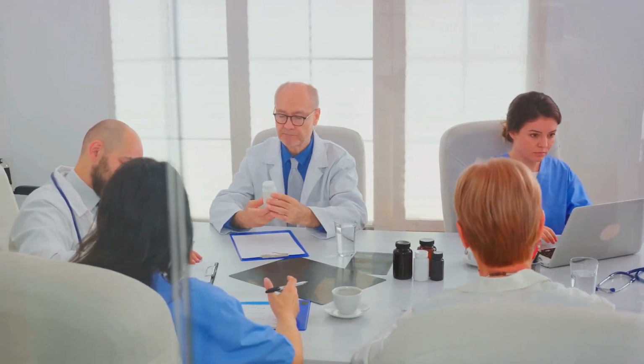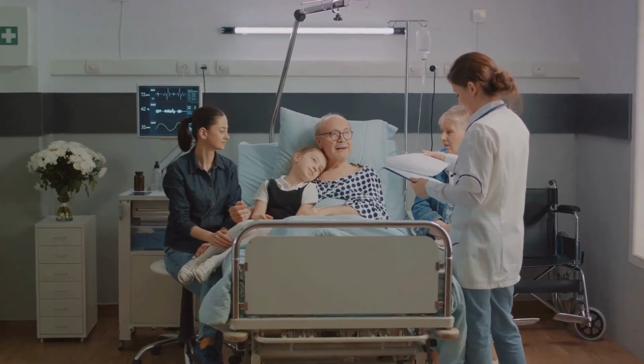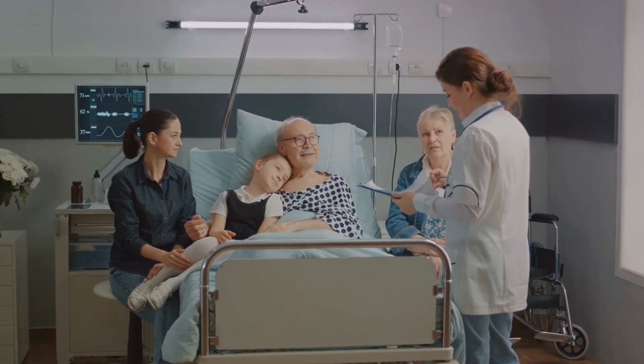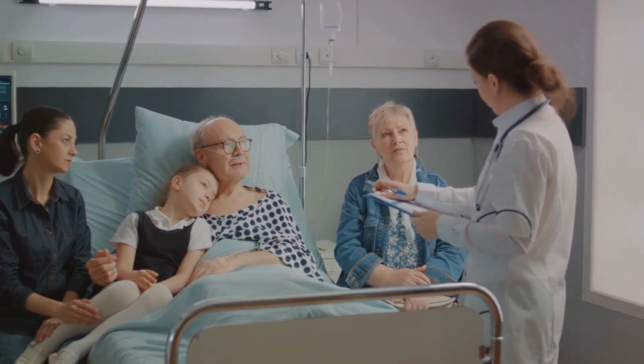There's a beacon of hope in every challenge, and in the face of cancer, that hope lies in our collective efforts. Together we can make strides in the fight against cancer and improve the quality of life for those affected by this condition.